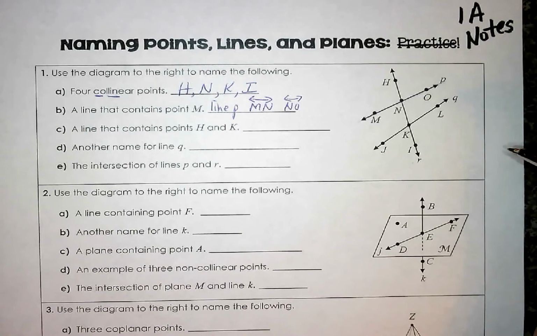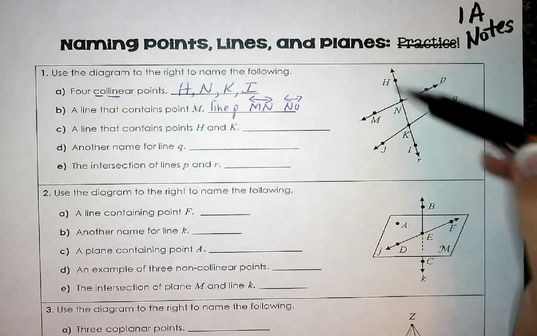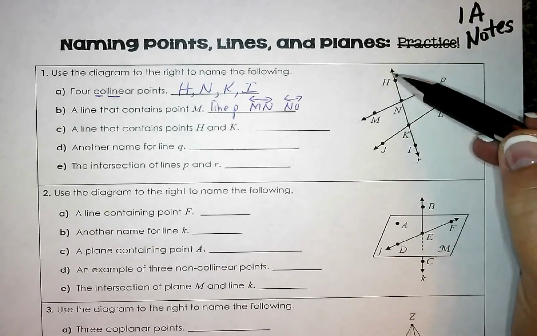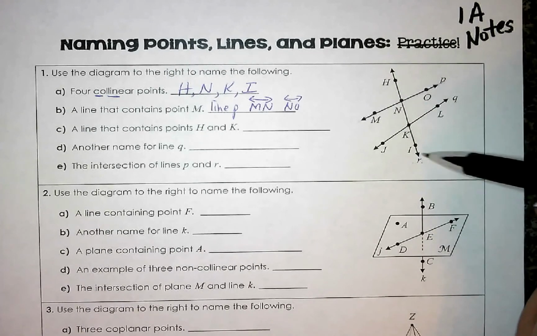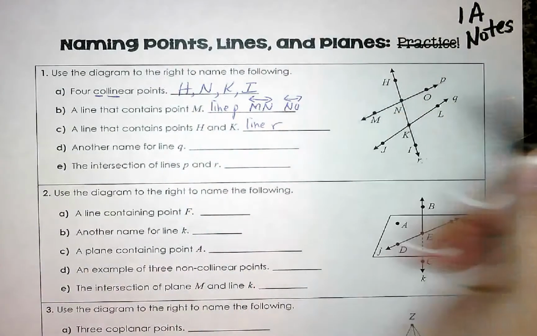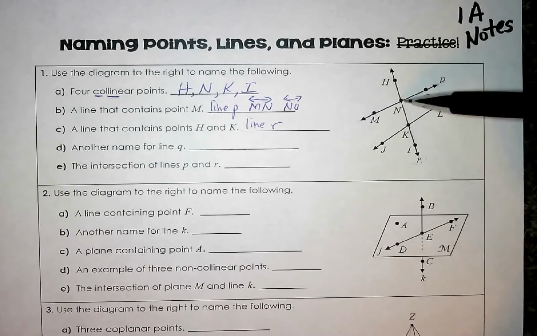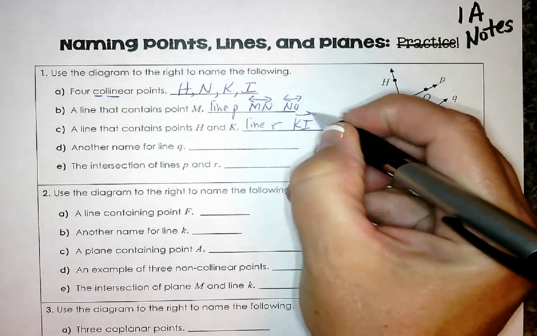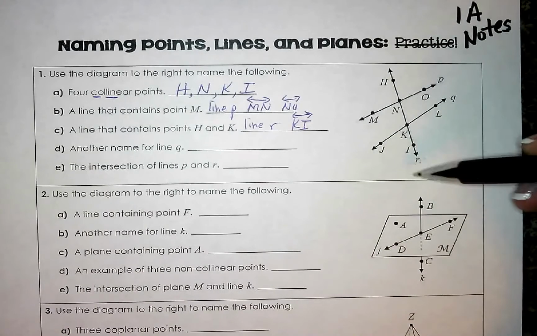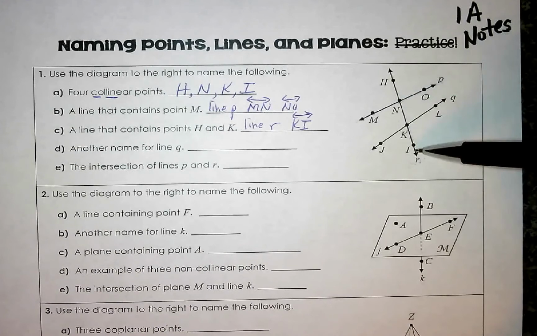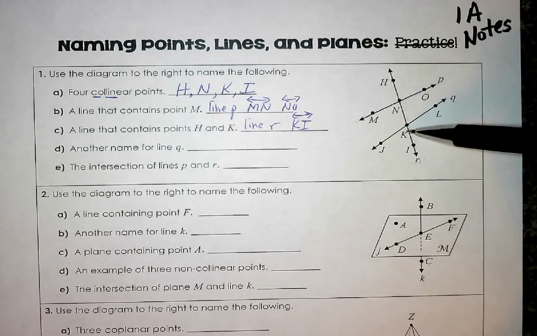C, a line that contains points H and K. So let's find H, and here's K. The line that connects those 2 is this one here. Again, you can name it several different ways. Probably the script letter on the end is the easiest. But I can also take any 2 of these 4 points. Let's say I'm just going to take KI, with a little line over the top. That's one possible way I could name that. I could also use N and K. I could use N and I. So you can see there are lots of different possibilities.